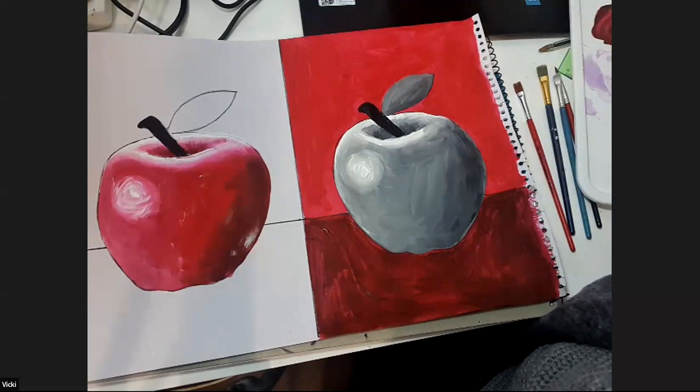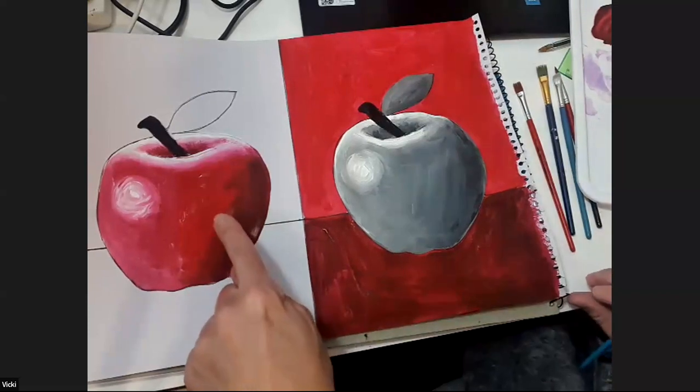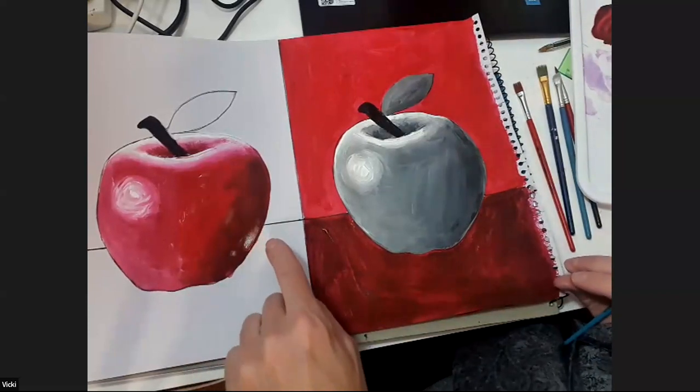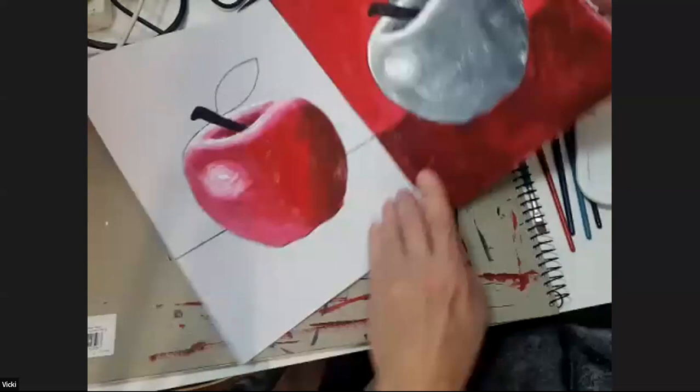Oh, yeah, I like it. Now, are you ready to do the background? We have to do the background of this side, yes? So I want everyone to take the mid-gray.